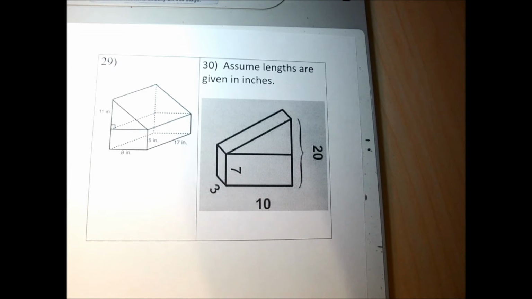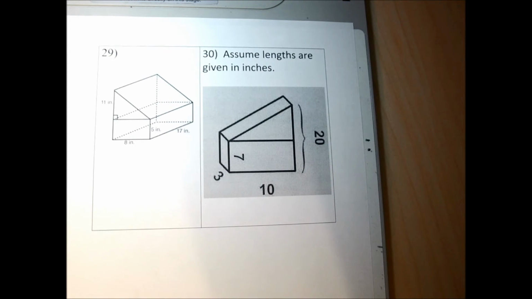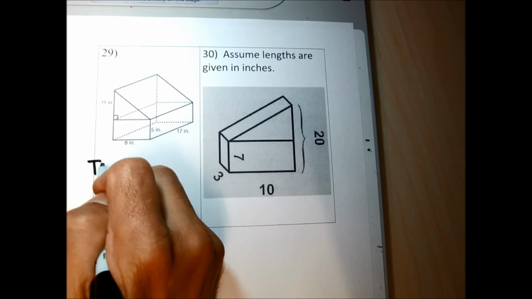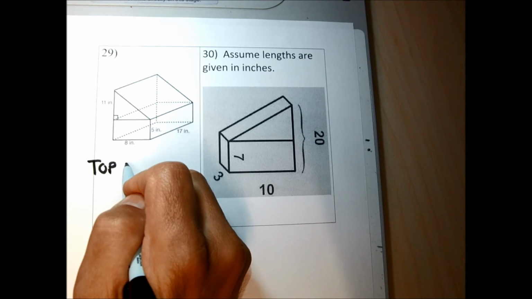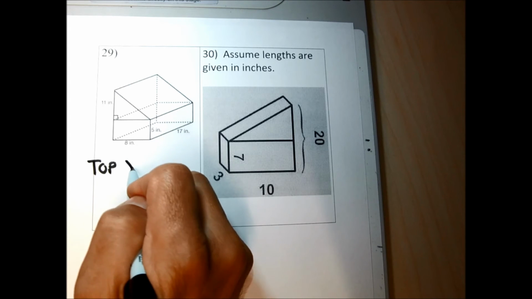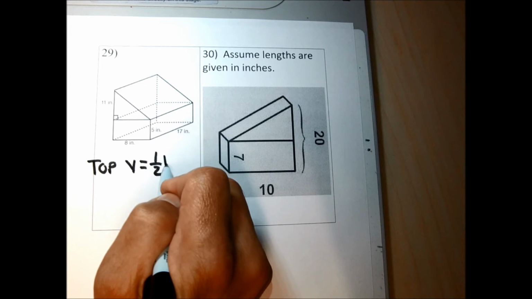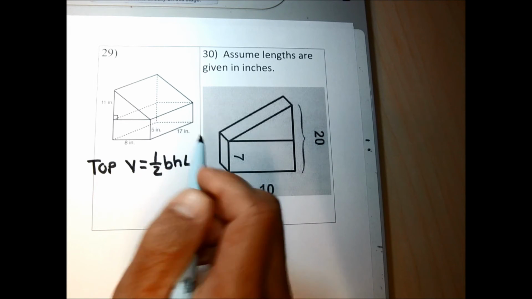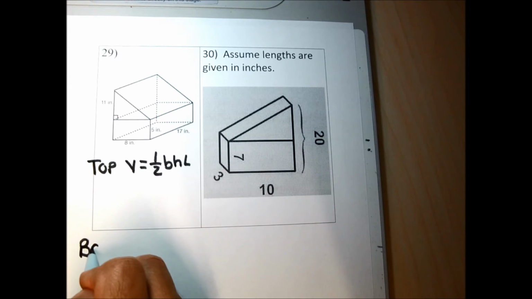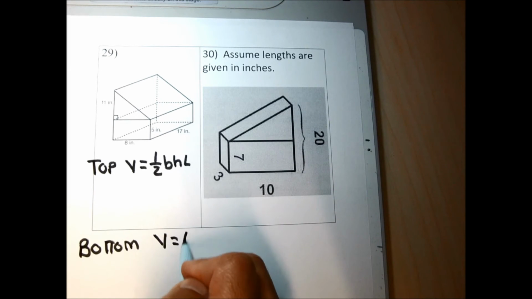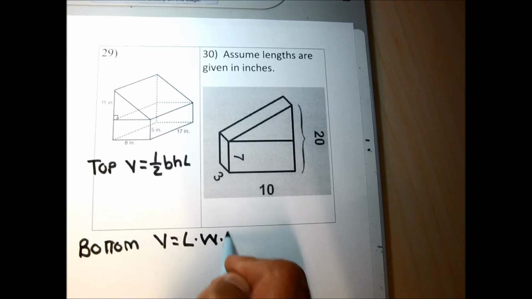All right, so your problem 29 is drawn better than my 30. I'm going to do 29 instead of 30. For the 29, the top is another triangular prism. So triangular prisms have volumes of 1/2 the base times the height times the length. And your bottom, again, is just a rectangular prism. So the volume is going to be length times width times height.